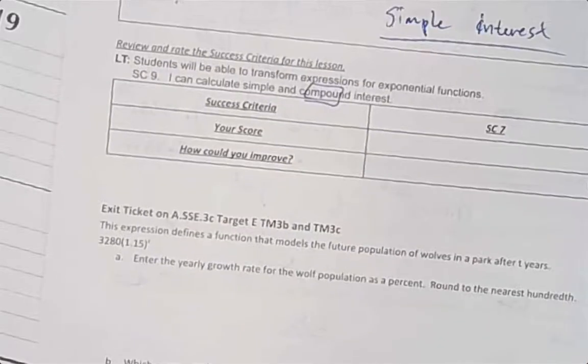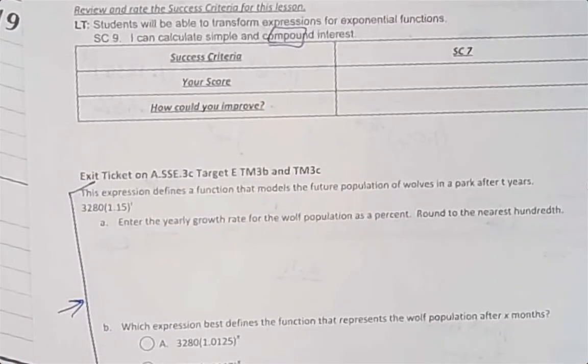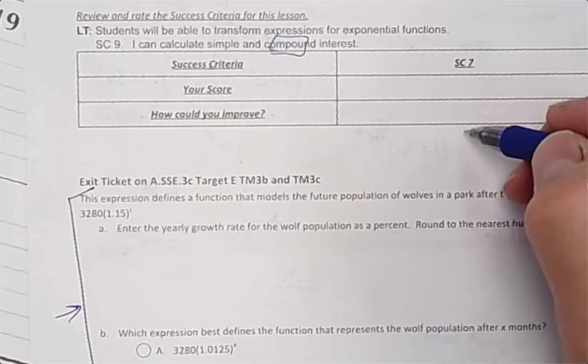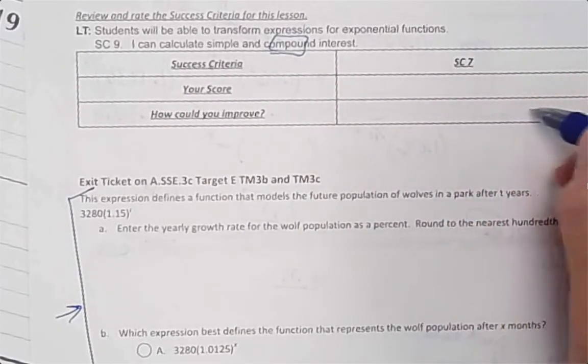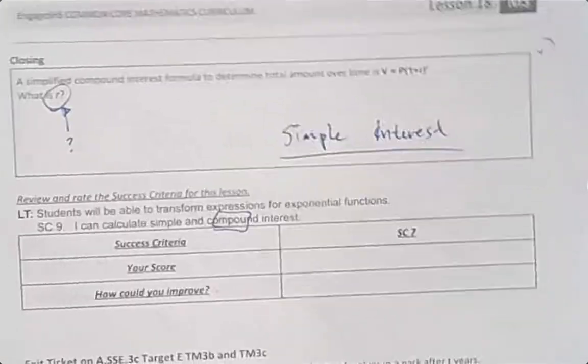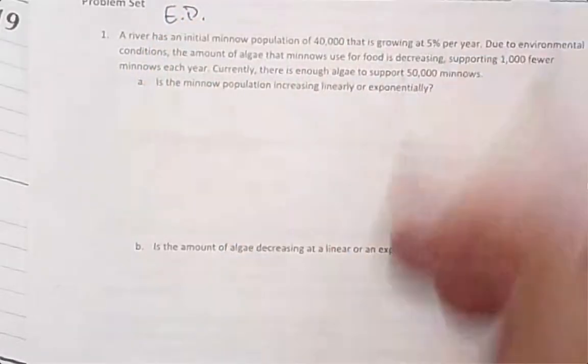Okay. I know for sure that I've seen this question several times. So please do the exit ticket. Please do the success criteria. Rate yourself. How could you improve? I need more practice. Well done. I figured you'd say that. The problem set is homework. It's, of course, extra practice. Do your best. Do your best work.